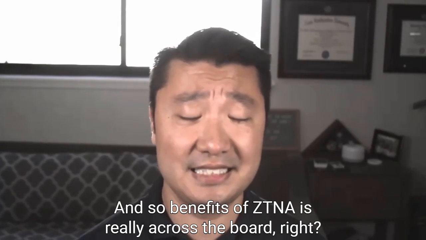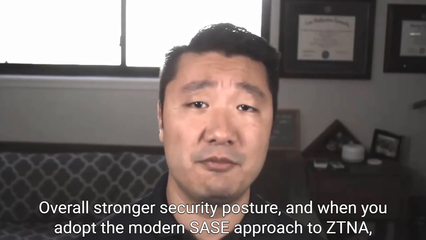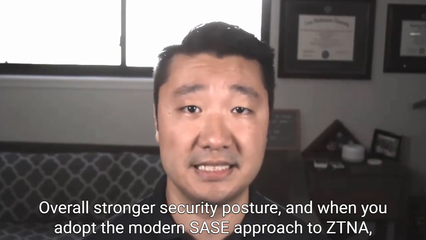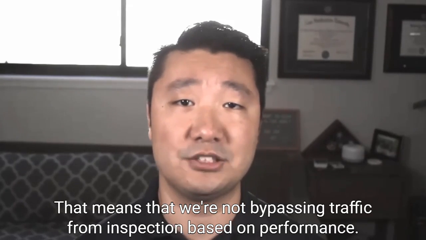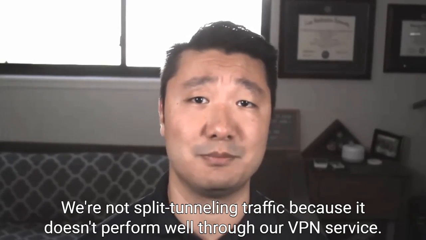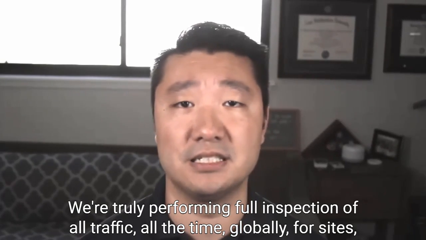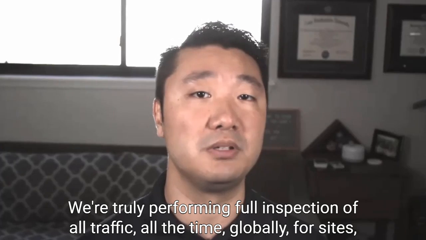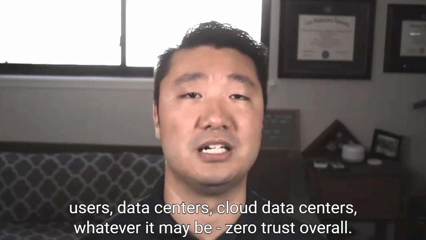And so the benefits of ZTNA are really across the board, right? Overall stronger security posture. And when you adopt the modern SASE approach to ZTNA, you're able to deliver this with no compromises. That means that we're not bypassing traffic from inspection based on performance. We're not split tunneling traffic because it doesn't perform well through our VPN service. We're truly performing full inspection of all traffic all the time, globally for sites, users, data centers, cloud data centers, whatever it may be. Zero trust overall.